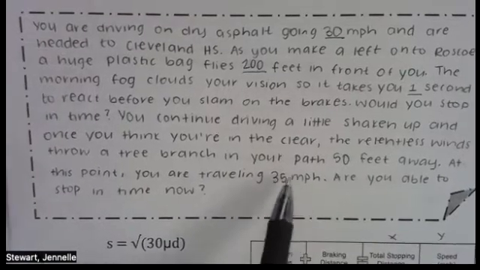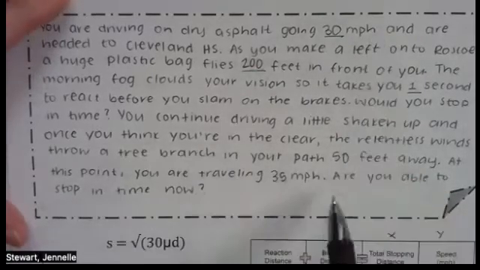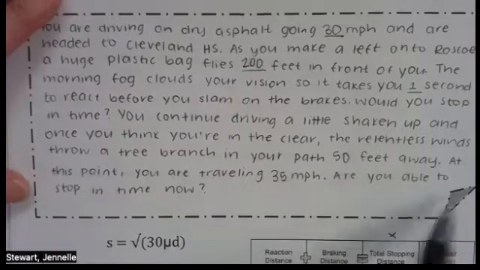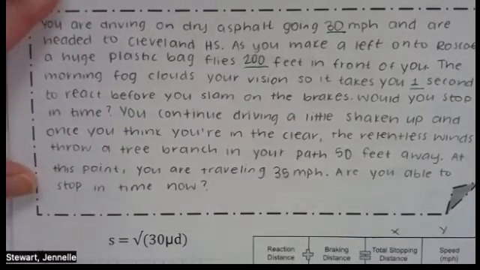She changed her miles per hour. I would not suggest doing that. I would keep it the same miles per hour, so you don't have to recalculate it. Are you able to stop in time?